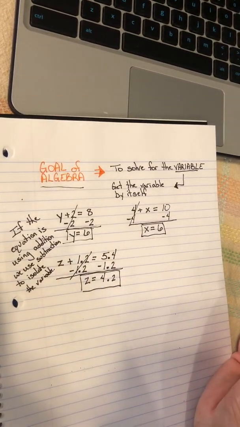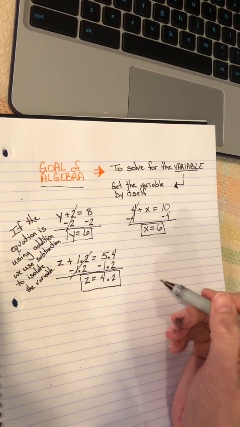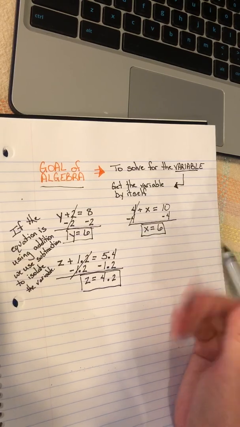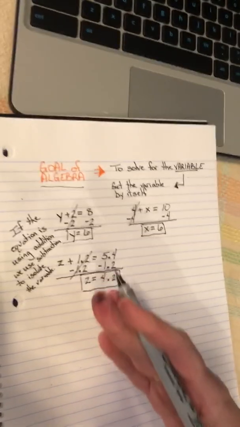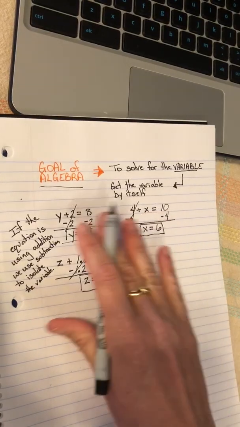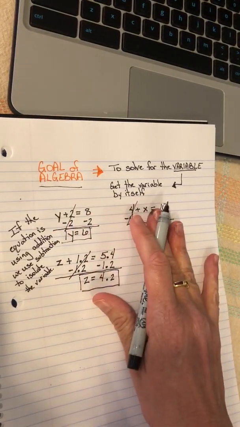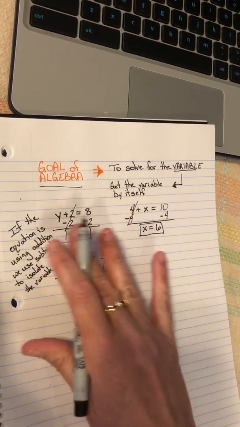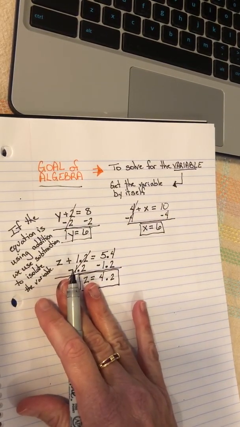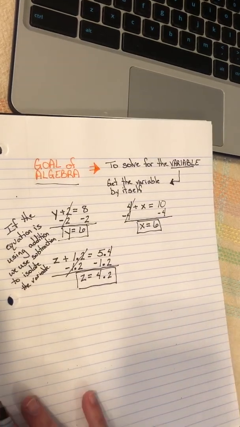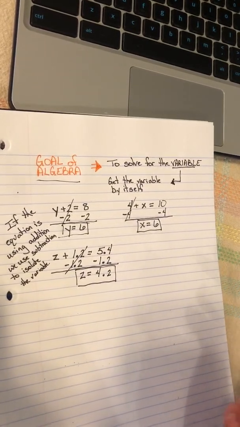Okay, we're going to be talking about that a lot in this chapter. We always use the opposite operation to get the variable by itself. So in this case, it was addition, so the opposite operation is subtraction to isolate the variable. Okay. Let me do one more example with fractions.